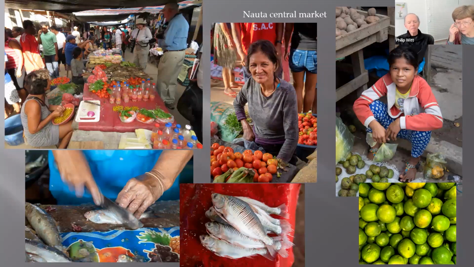And then, as Phil says, on the other trips we stopped in Nauta from the ship, but this last trip we actually drove from Iquitos to Nauta, which is about a 3-hour drive, to pick up the ship. And Nauta has the central market there. It's a place where you can buy anything.